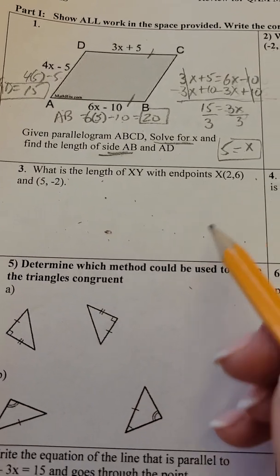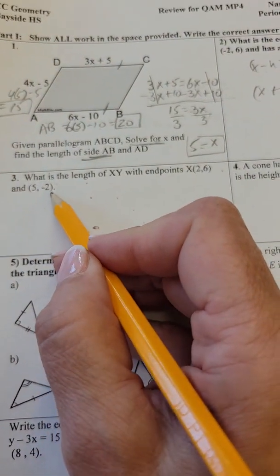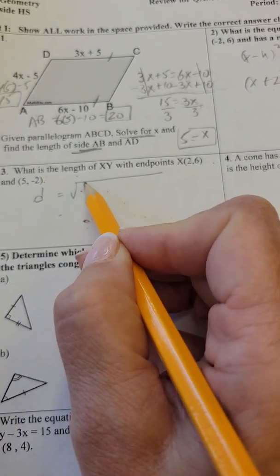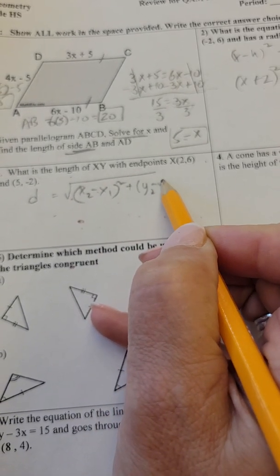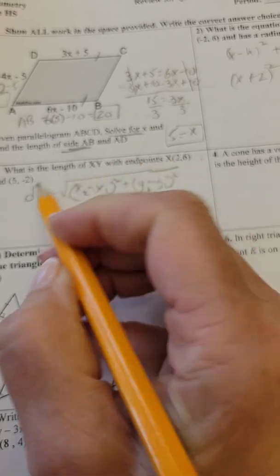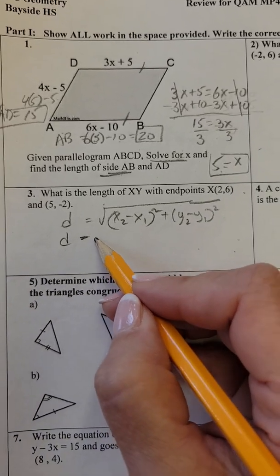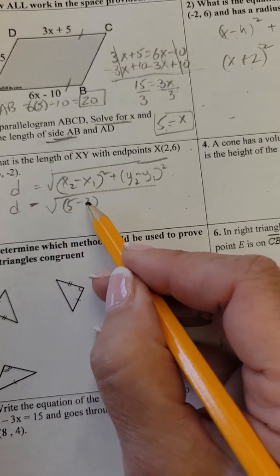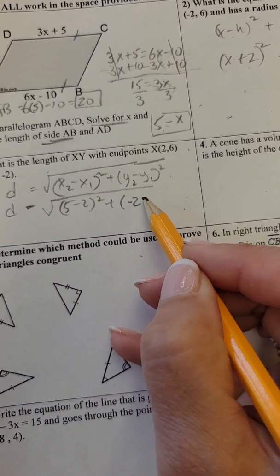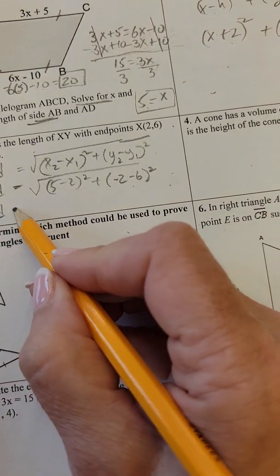Okay, what is the length of xy with endpoints? Okay, this is the distance formula. You have to memorize this. They don't give you this formula on the regents, so we won't give it to you on the quarterly either. Okay. x2 minus x1, so 5 minus 2 squared, -2 minus 6 squared, right?